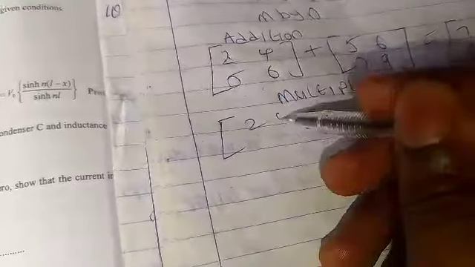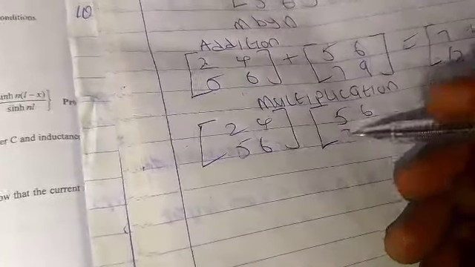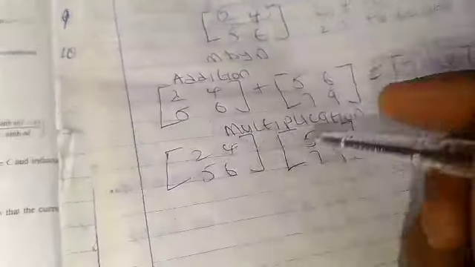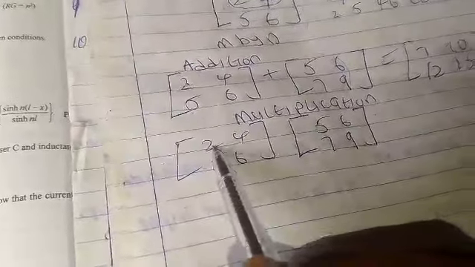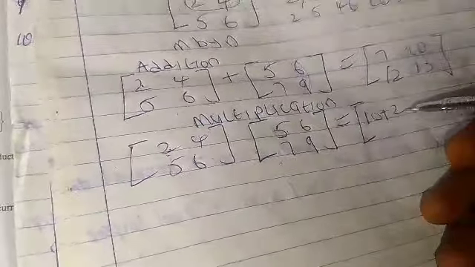Multiplication. For you to multiply, you take this, use this one to multiply this, and use this to multiply this. So you say 2 times 5, 10, plus 4 times 7, 28.